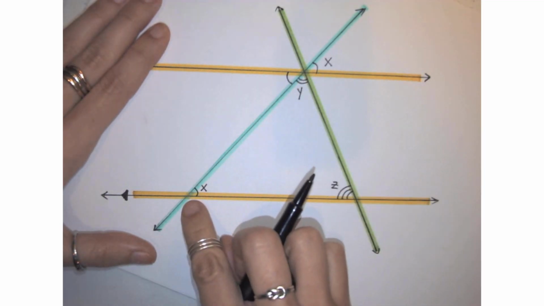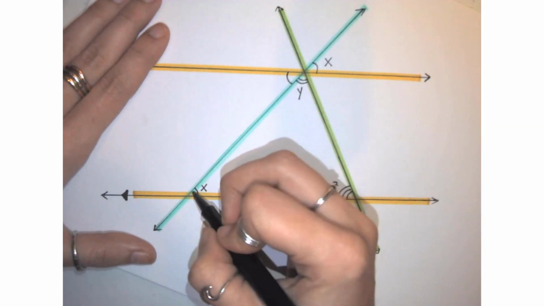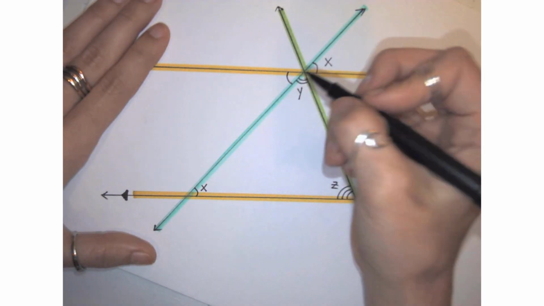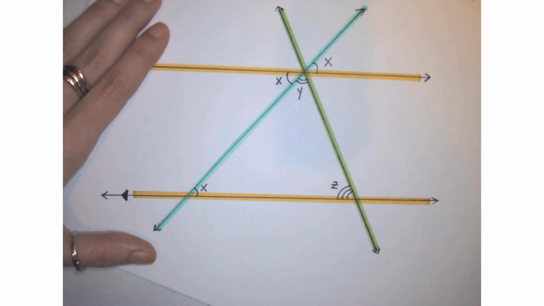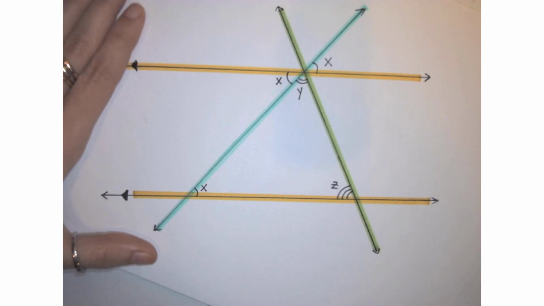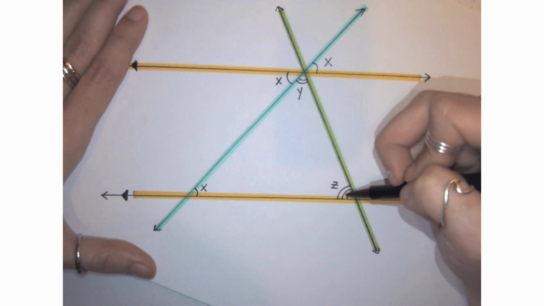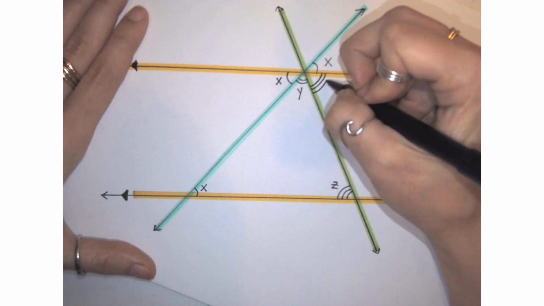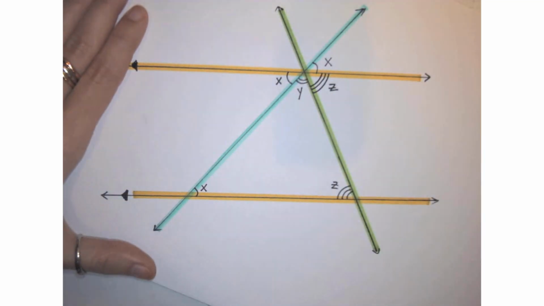We could also apply our knowledge of alternate interior angles. Alternate interior angles, this angle here and the angle on the opposite side of the transversal, are also congruent. So this is for sure the same measure as angle X. All right, now let's look at our green transversal. So similarly, by alternate interior angles, this angle here and this angle right here have to have the same measure because they're congruent. They're alternate interior angles. So this is also angle Z.